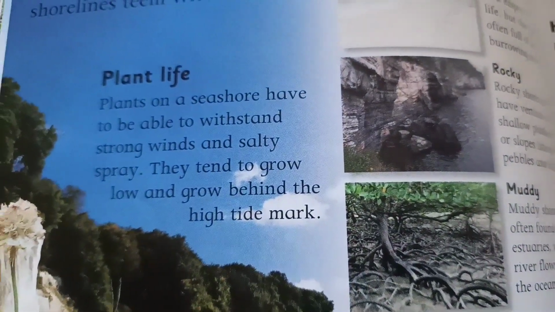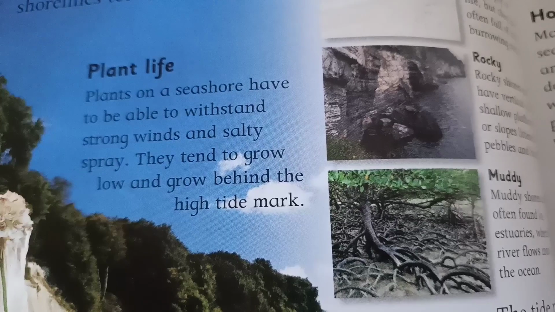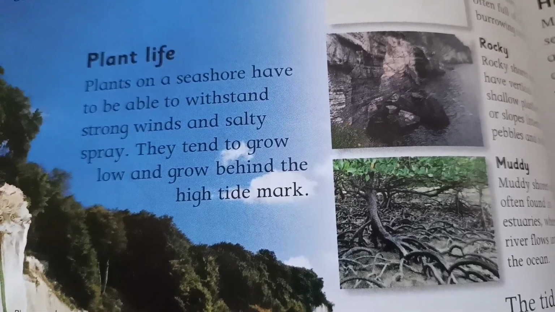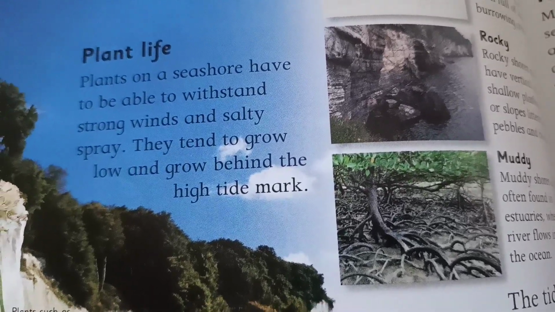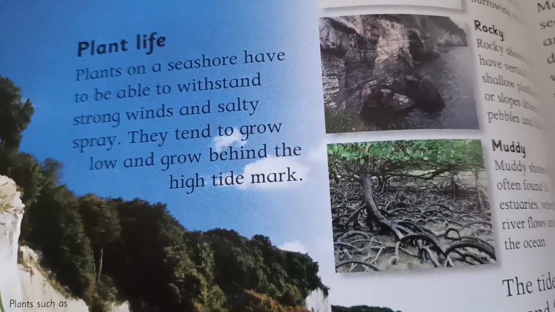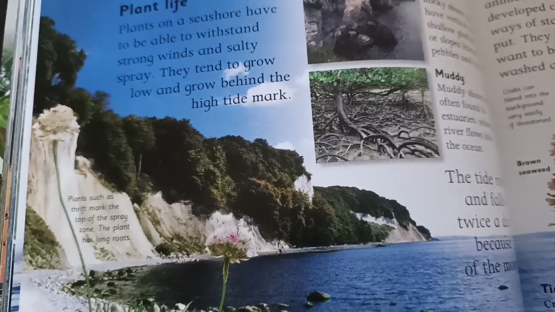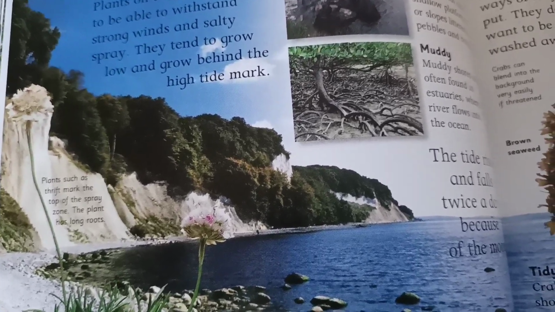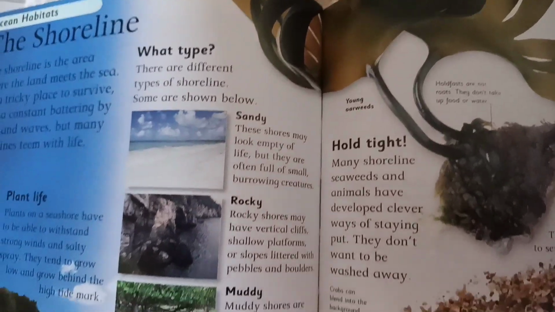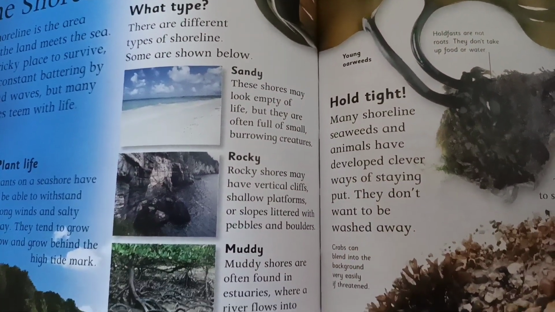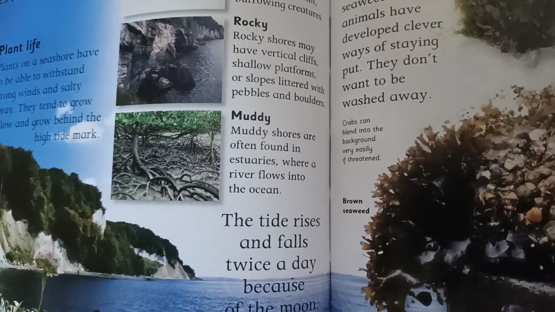Plant life. Plants on a seashore have to be able to withstand strong winds and salty spray. They tend to grow low and grow behind the high tide mark. So these plants are all used to living and surviving with the salty water. So the types of shorelines were sandy, rocky, and muddy.